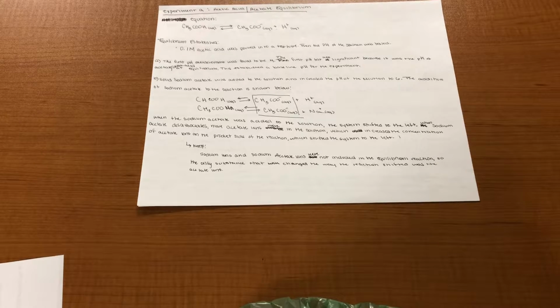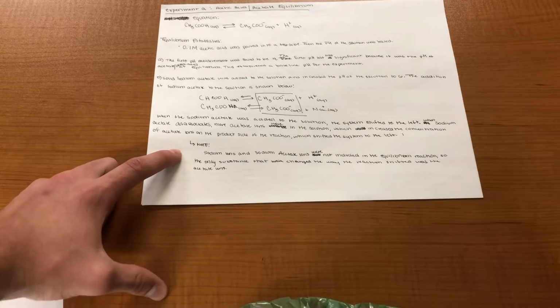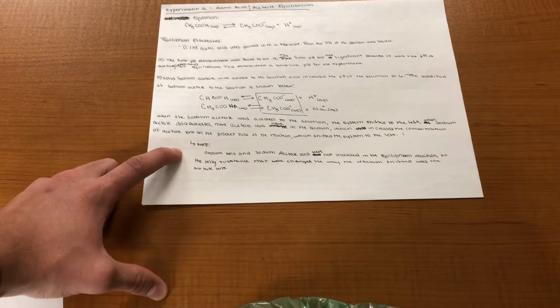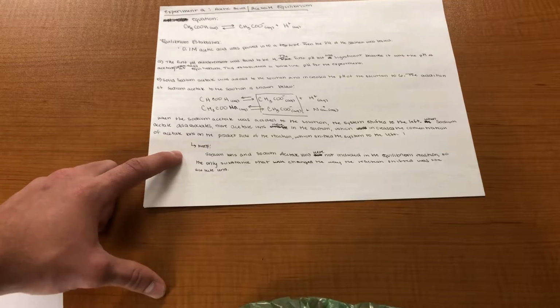When sodium acetate dissociates, more acetate ions were in the solution, which increased the concentration of acetate ions on the product side of the reaction, which shifted the system to the left. It is important to note that sodium ions and sodium acetate ions were not included in the equilibrium reaction, so the only substance that changed the way the reaction shifted was the acetate ions.